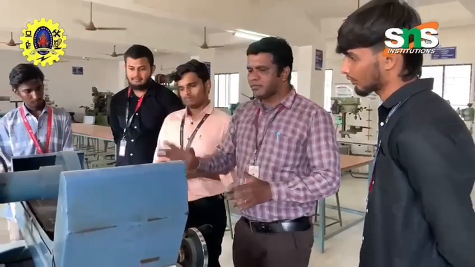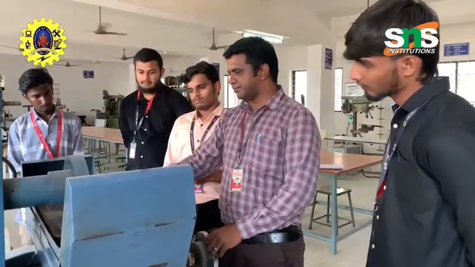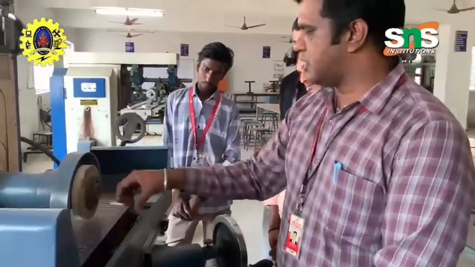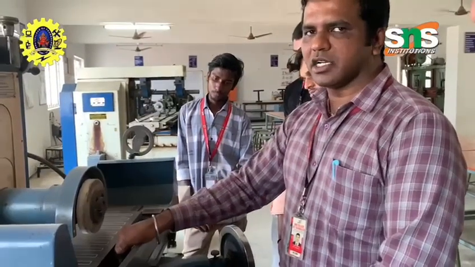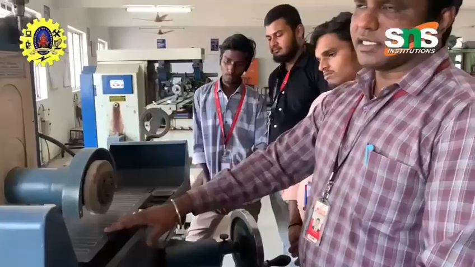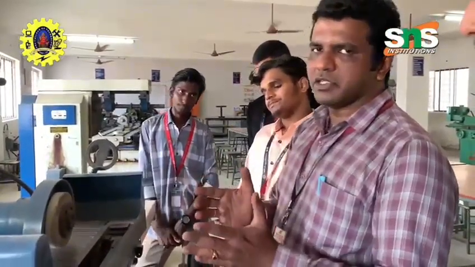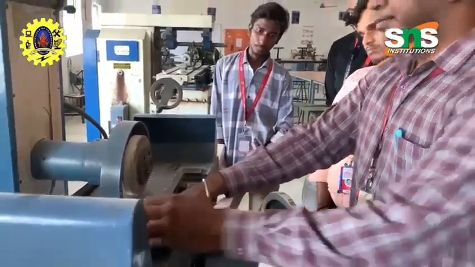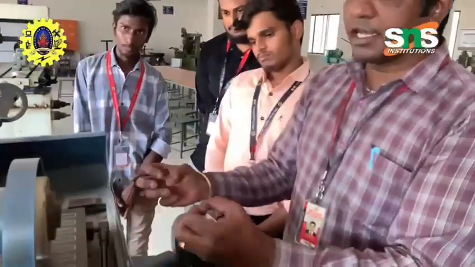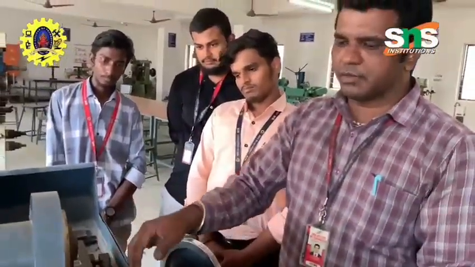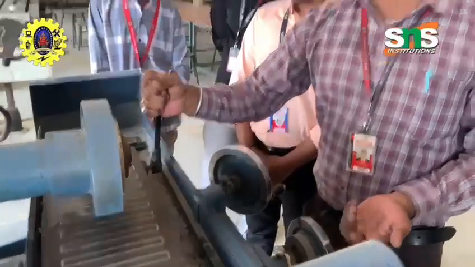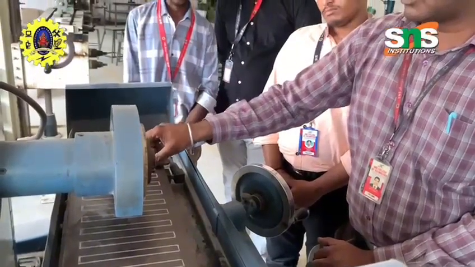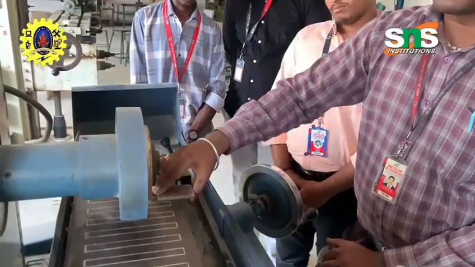Okay. So another important element is the bed. This is the bed, which can be easily operated by a magnetic chuck. This is one of the chucks, like the one we use in a lathe machine. In the same way, we use the magnetic chuck here. We turn the magnetic field on and off by using this lever. If you turn the lever on, any material we place over here will be held very strongly.